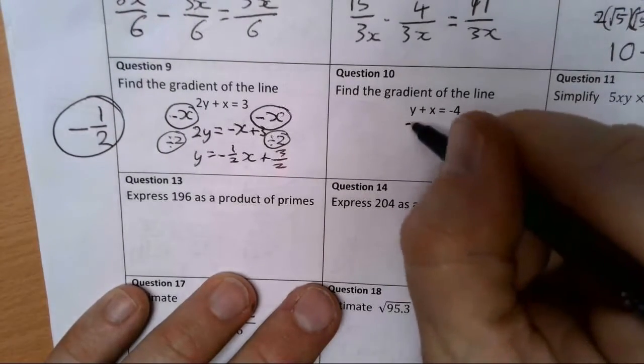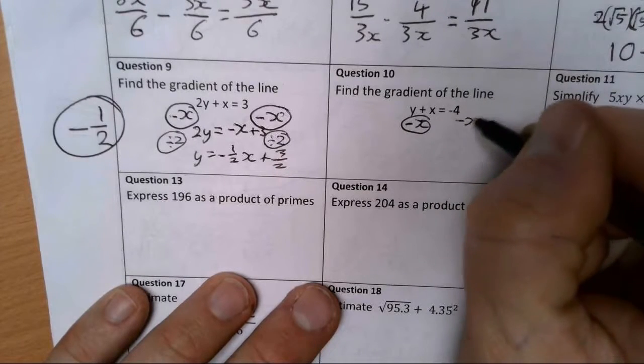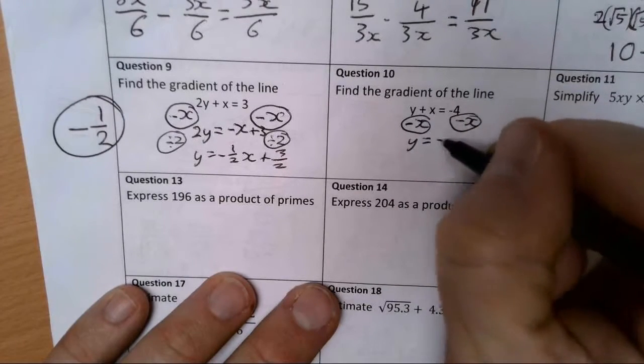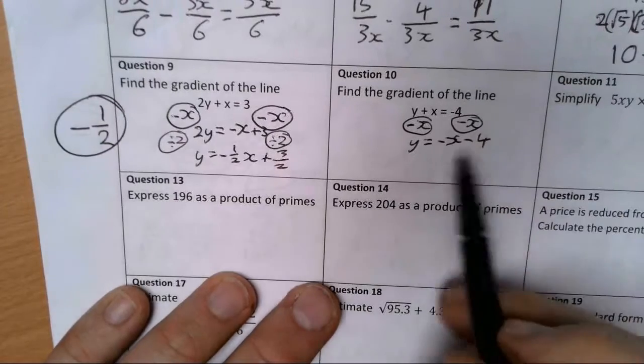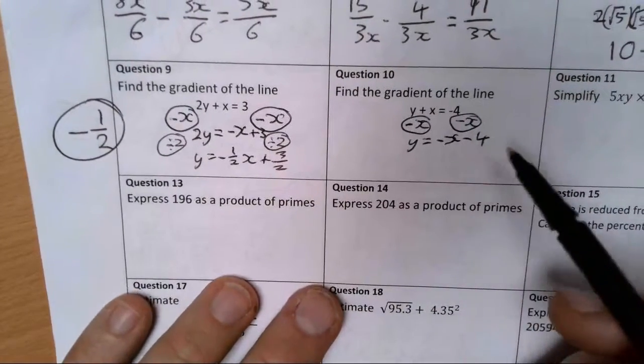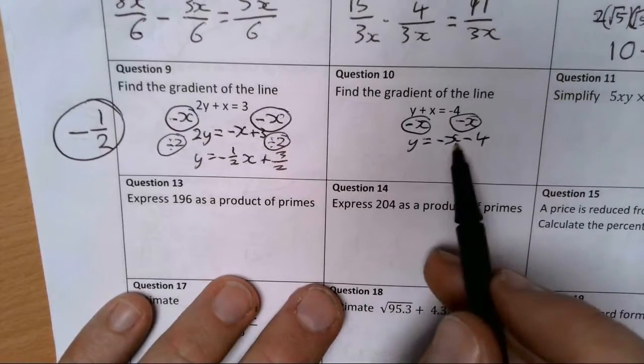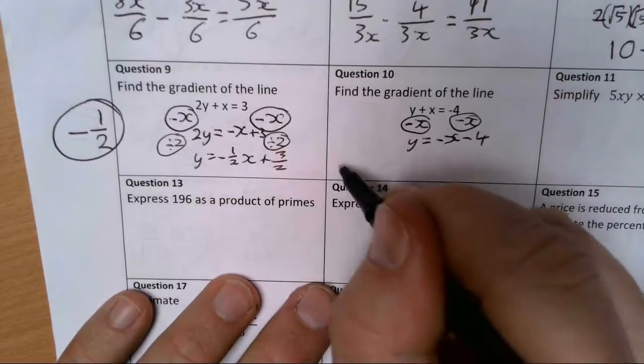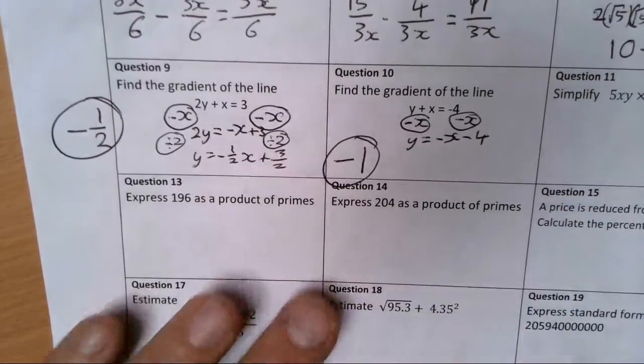This one, again, I'm just going to take away x from both sides. So that gives me y equals minus x minus 4. Minus 4 minus x is the same as minus x minus 4, but I've just put it into the mx plus c format. If it's minus x, it's like minus 1 times x, so my gradient here would be minus 1.